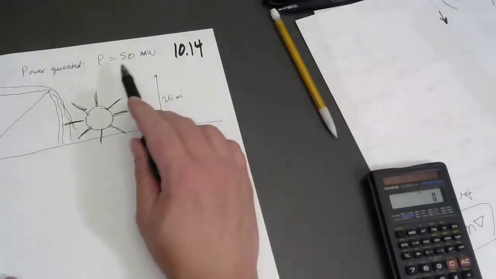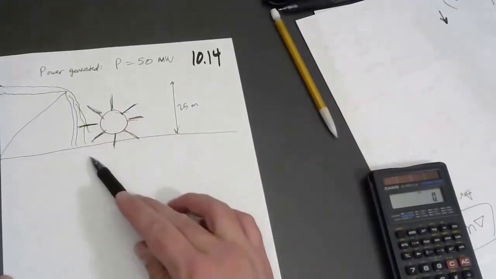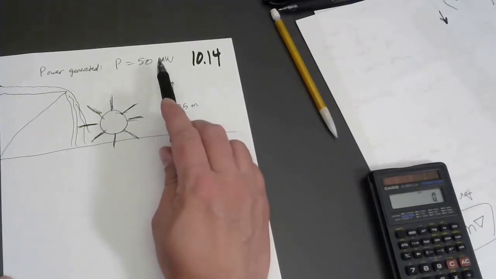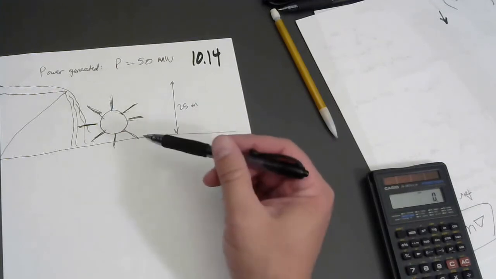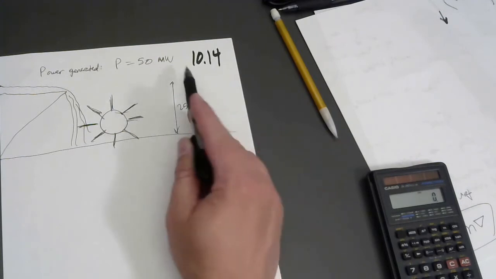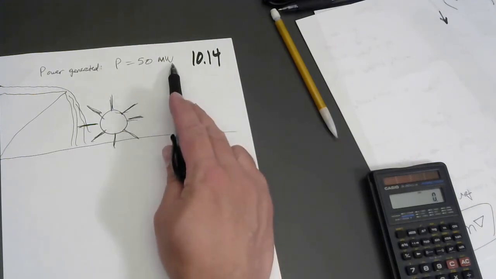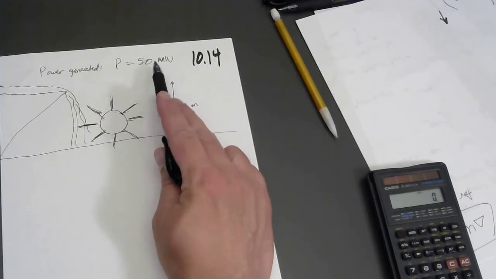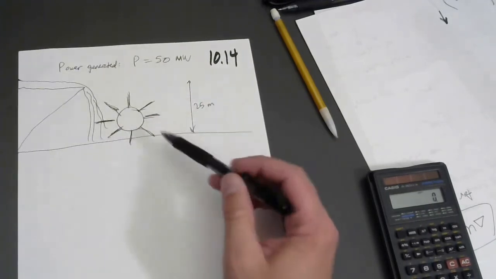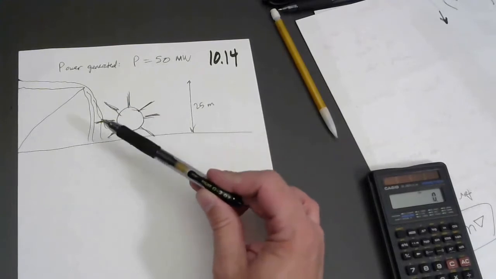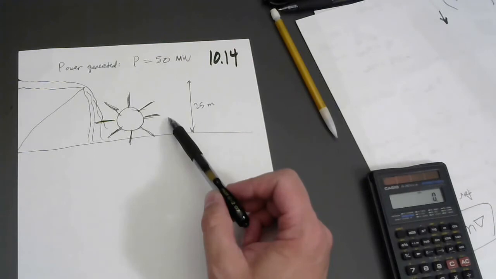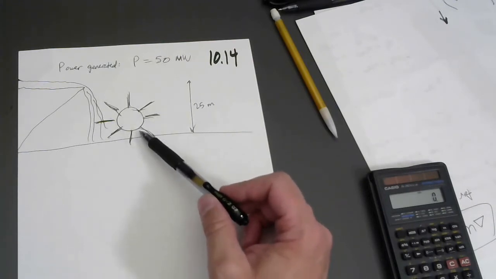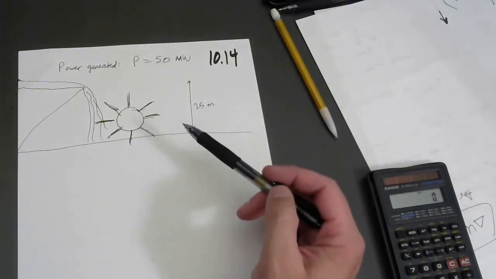Okay. How much water has to fall from this dam in order to generate this kind of power? 50 megawatts. That's enough to power a small town. Certainly not enough to power Los Angeles. One megawatt is like a village. So a megawatt is 1,000,000 joules per second. Every second, we need 50 million joules per second being transformed from the kinetic energy of the falling water into the electrical energy at the output. And now they tell us that this thing is only 80% efficient. So let's worry about that in a second.